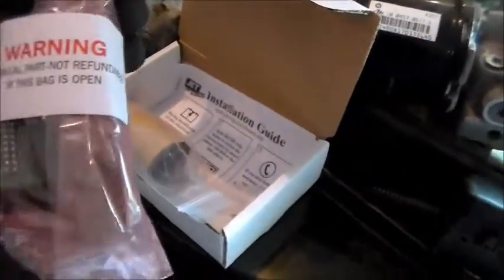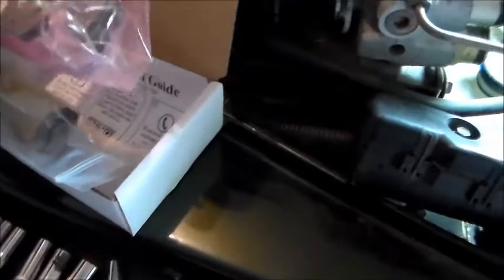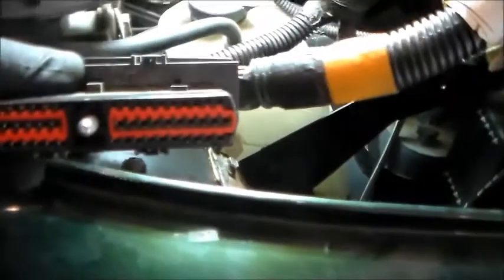Now they give you all the warnings. Electrical part is non-refundable if this bag is open. Take good care taking this out and plugging it in. You can see all those tiny little posts. You want to take your time here with these connections and make sure that you get them right. I'm not going to film that. That's very precise and tedious work. So let's stand by again.